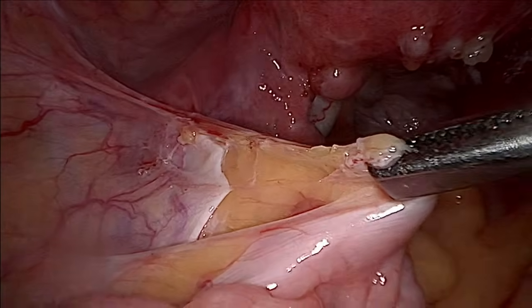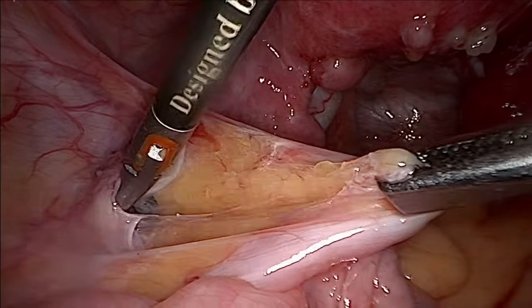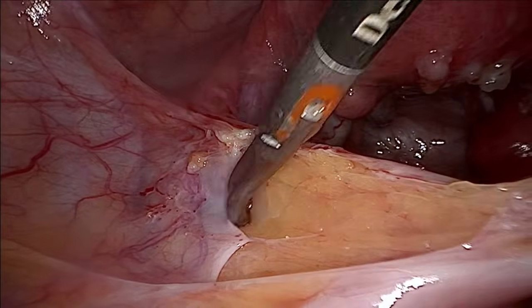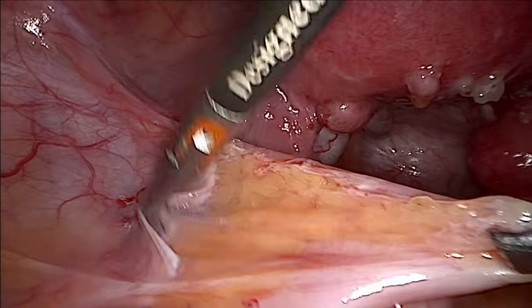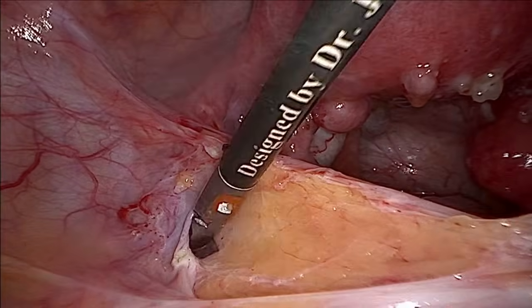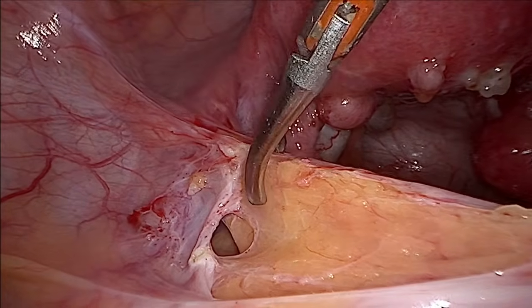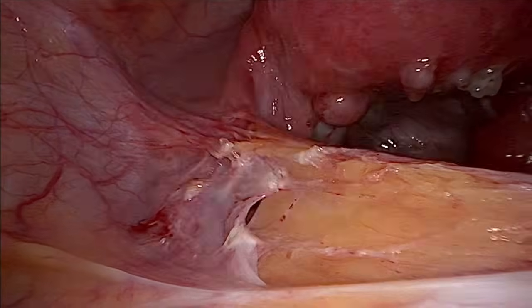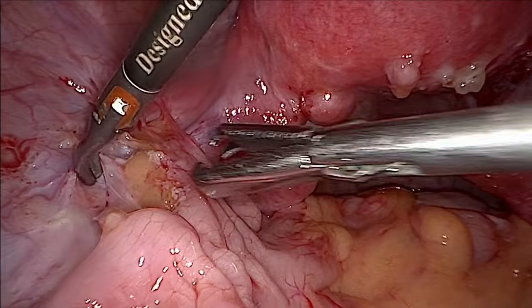You don't need to. I think there is a small smudge on the camera. We will just clean off the camera once I do this additional step. So you can see now this plane, a clear plane here. Stick to this plane.